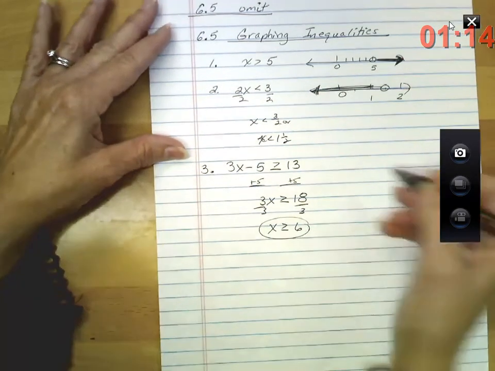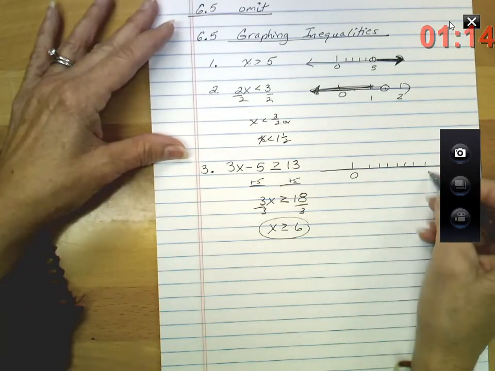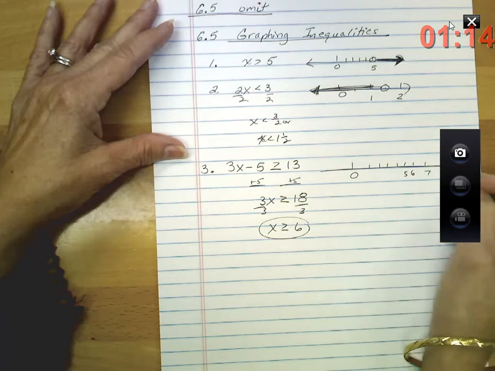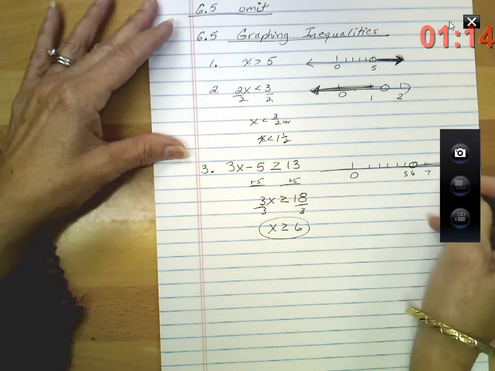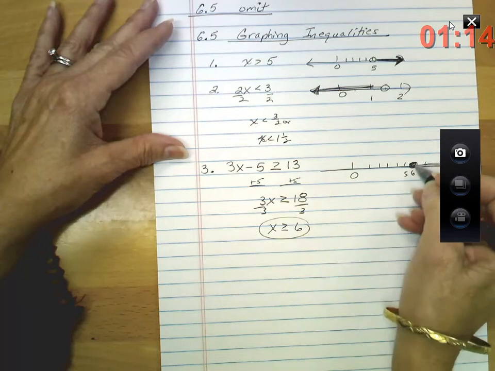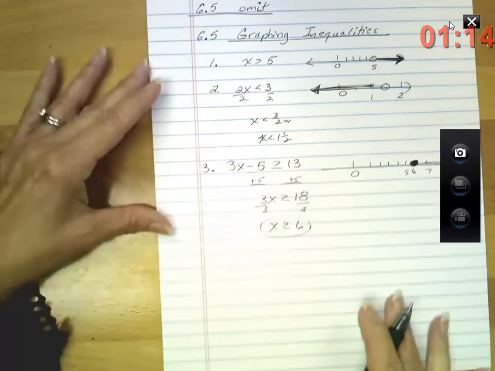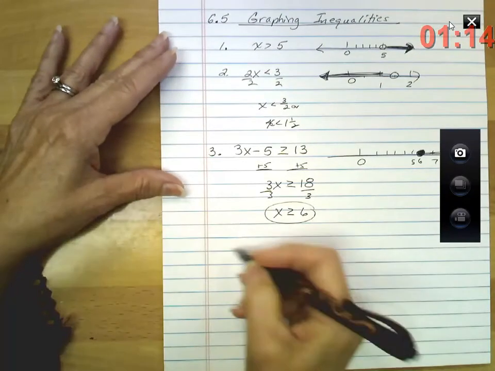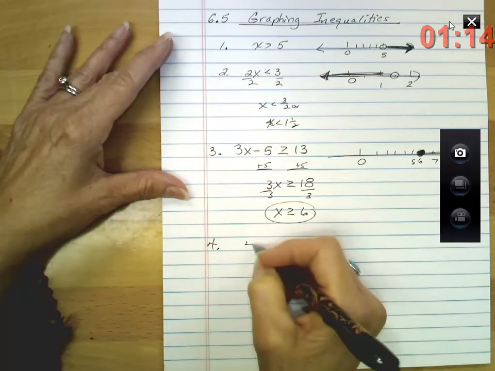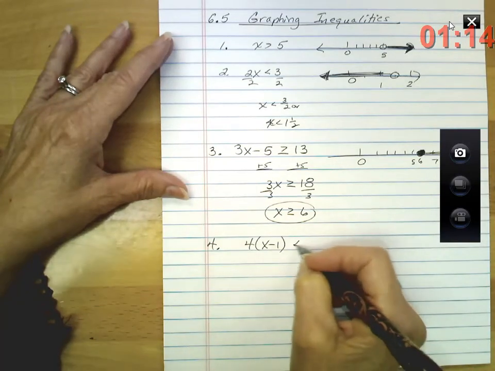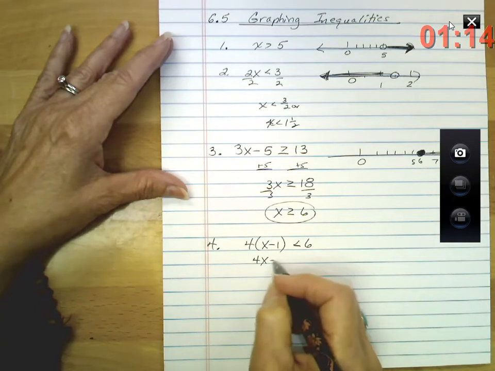Now, when it's greater than or equal to, you fill in the circle. It's equal to, so you fill it in. That's what you have to do. That makes sense? Yeah. Okay? Alright, this one gets harder. So you have to use the distributive property.